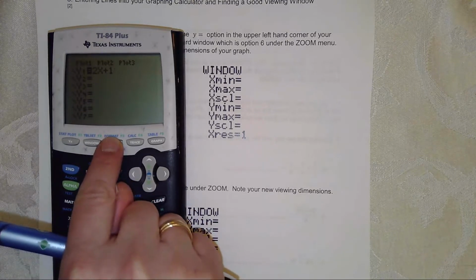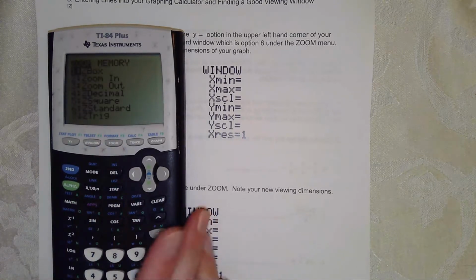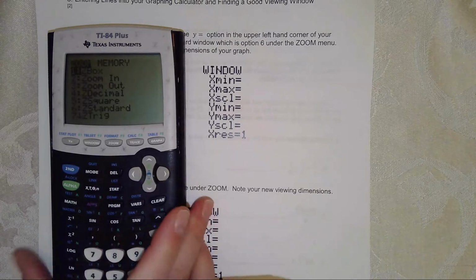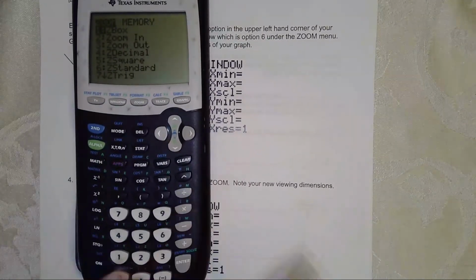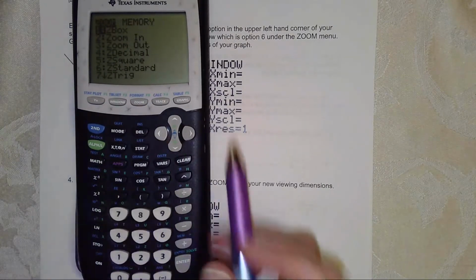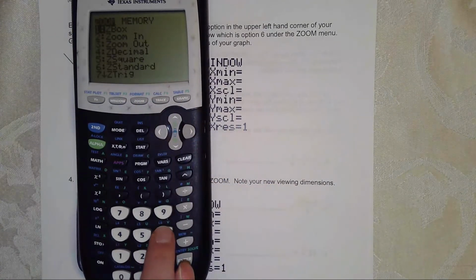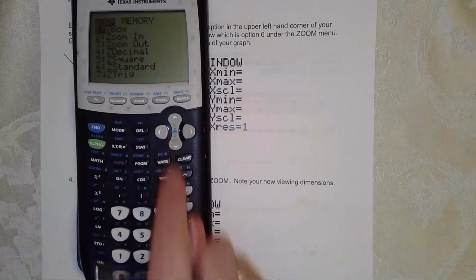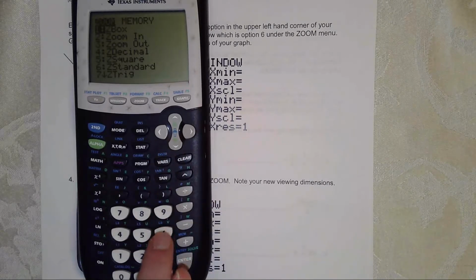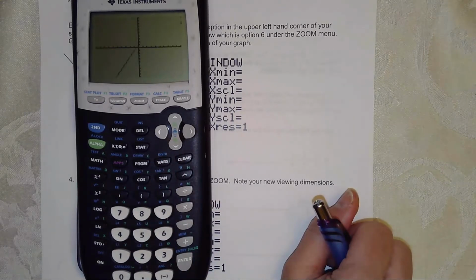So to find that standard window, I want you to hit zoom. And then do you see it says zoom standard? Do you see zoom number 6? So I'm just going to hit zoom and then the number 6. You could arrow down and hit enter, but I'm just going to hit the number 6. And there you can see your line being drawn.